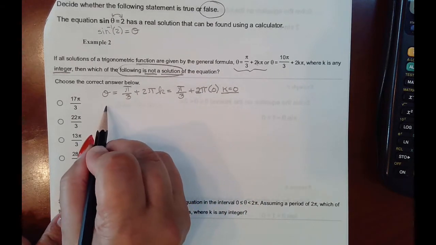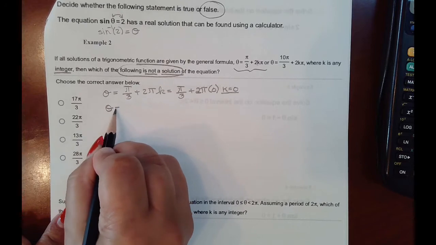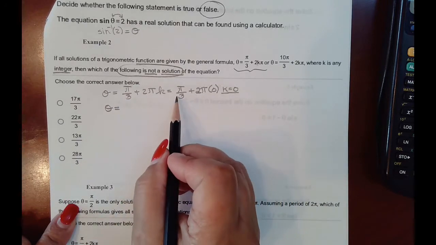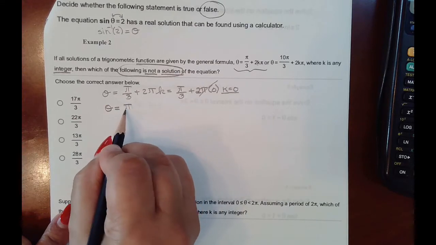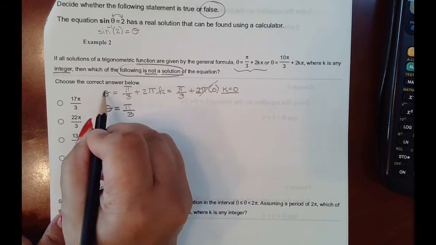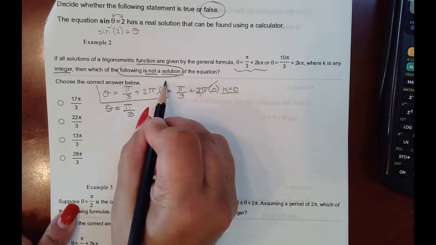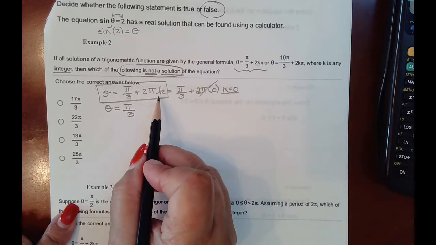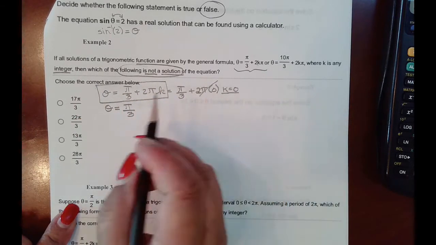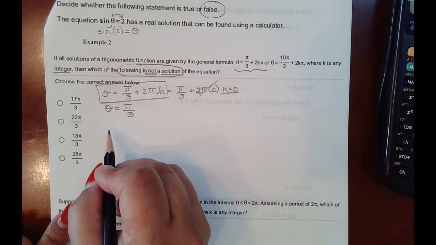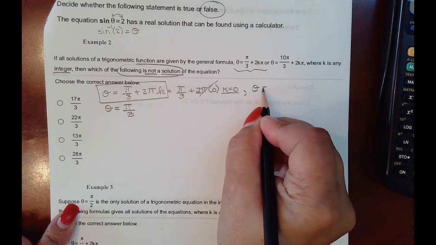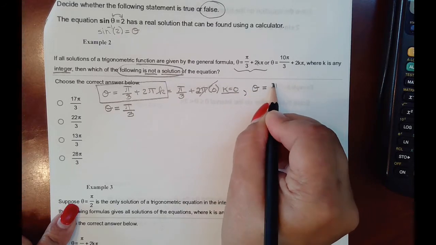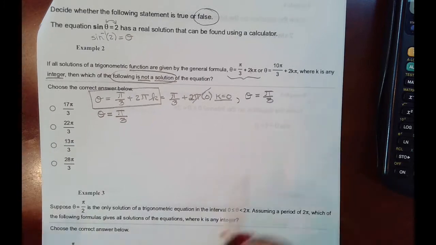So this would be theta equal to pi over 3. This would be 0, so this would just be pi over 3. That's my first solution using this equation. This time I allowed the k value to be 0. Okay, and let's see, why don't I just arrange it this way, because then I can use the other equation down here. Okay, so that's one of the solutions.